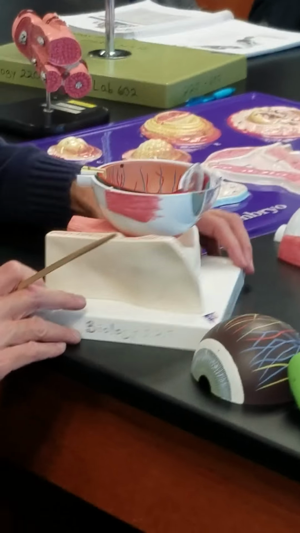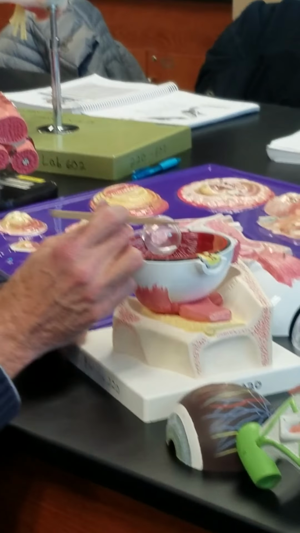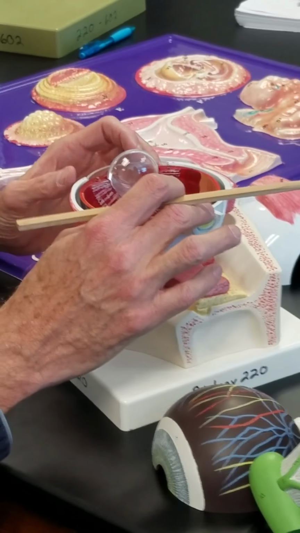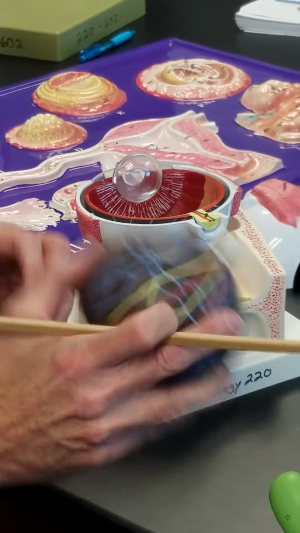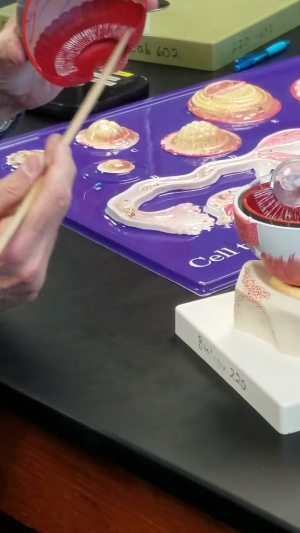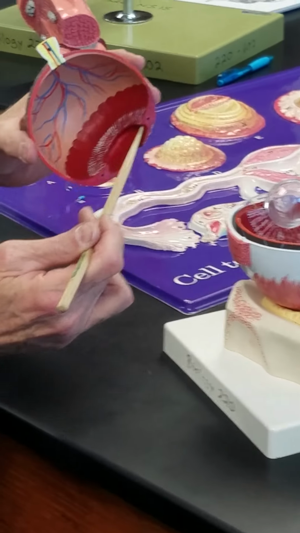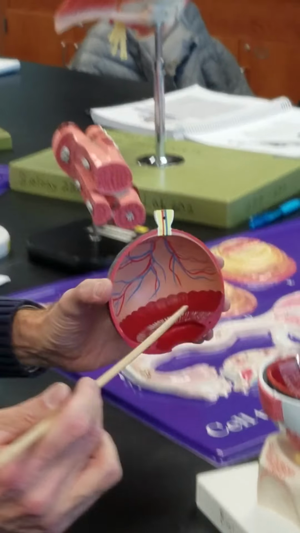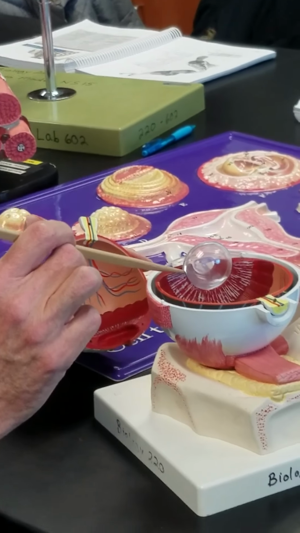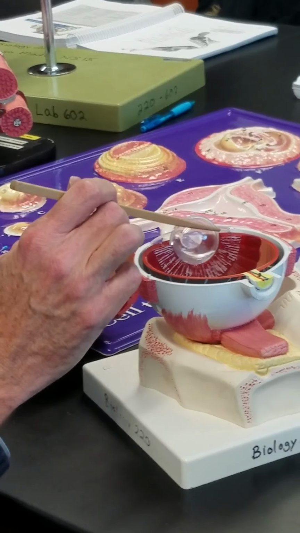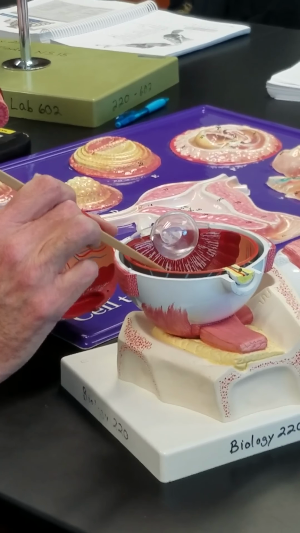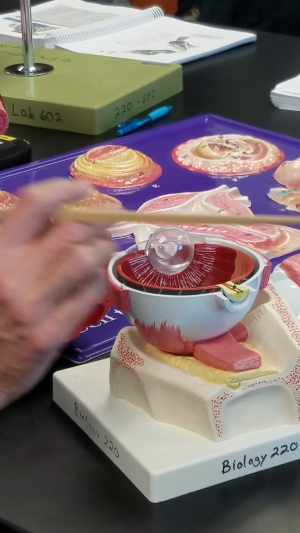Okay, so the lens is joined all the way around the edge, 360-degree connection to a series of white suspensory ligaments. You can see them here as well. All these little white bands, all these little white strands, suspensory ligaments there. One end of each suspensory ligament joins the rim of the lens. The other end of each suspensory ligament joins to ciliary muscle.